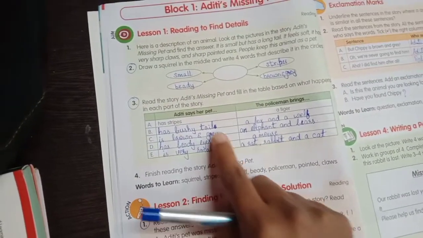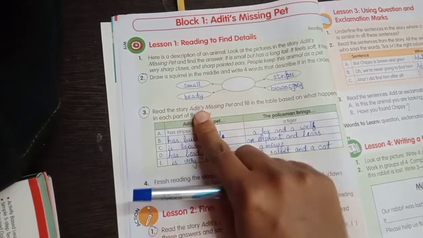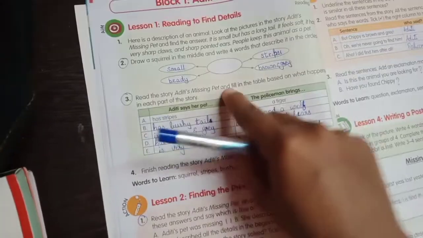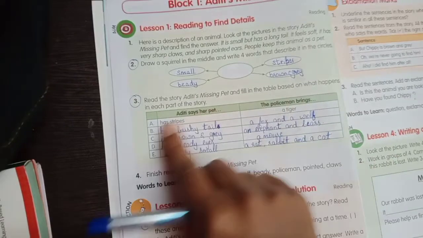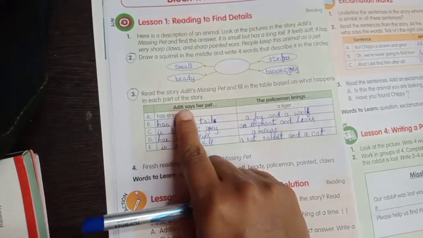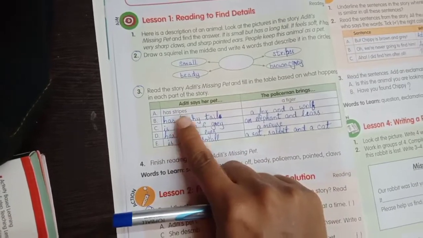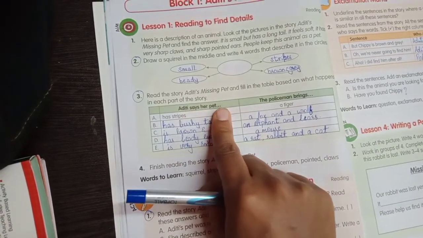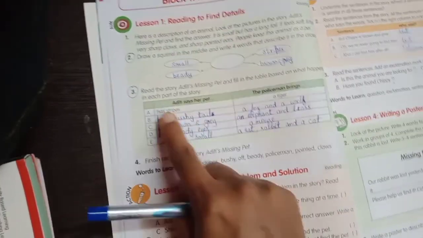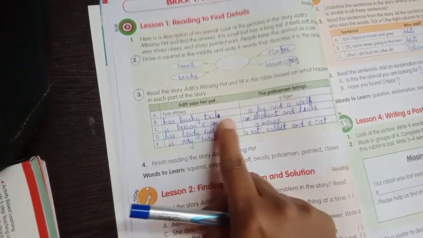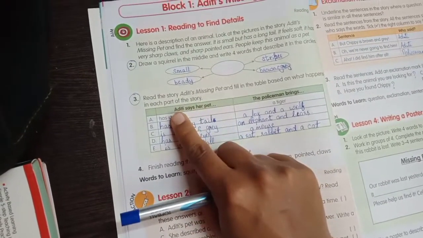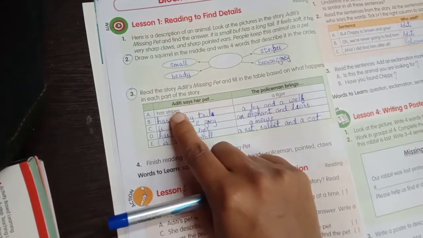So here, okay, read the story. I hope you all have read the story Aditi's Missing Pet, and then it will be easy for you to fill this table. So fill in the table based on what happens in each part of the story. So Aditi says her pet. Okay, so before telling these points, point A, point B, point C and so on, you have to tell the sentence. Aditi says her pet has stripes.